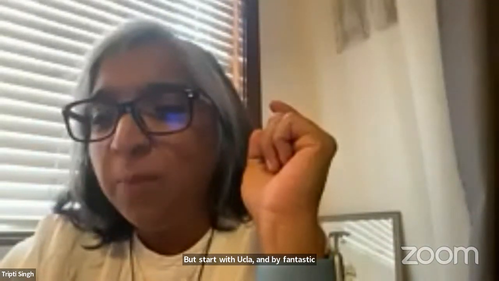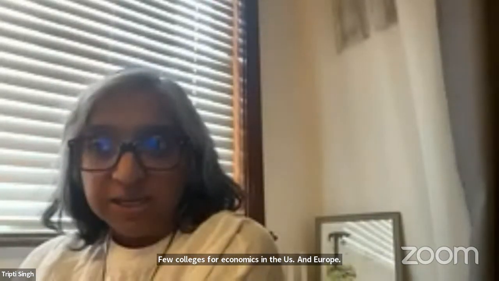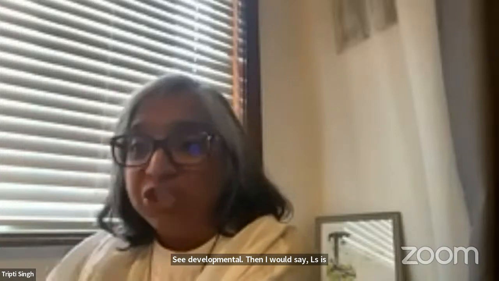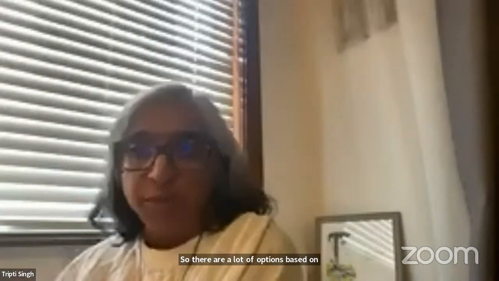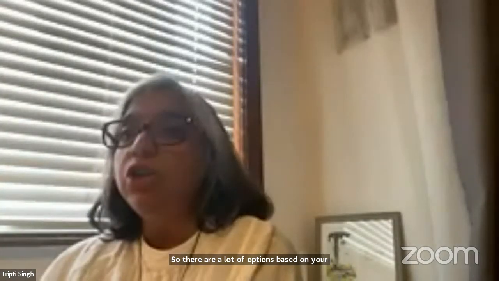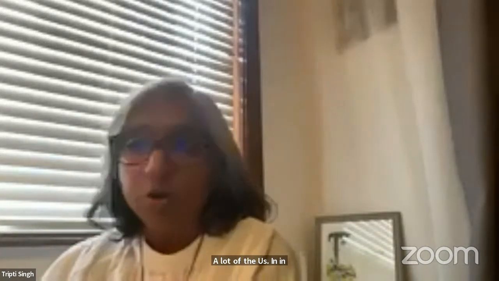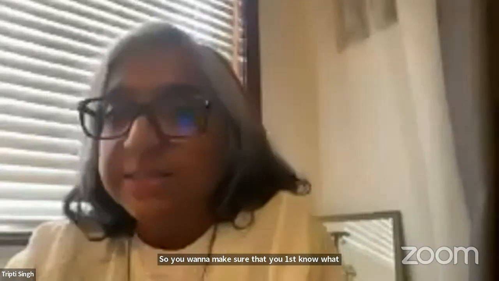Few colleges for economics in the US and Europe. One thing, it really depends on what economics, right? If you're doing a master's in, say, developmental, then I would say LSE is fantastic. Yale is very strong. But if you're looking at financial, then Columbia is a very big program. So there are a lot of options based on your profile, right? There would be a match of some which are good. A lot of the US social sciences colleges will offer PhDs. They will not offer masters. So you want to make sure that you first know what within economics and then match the masters that exist.